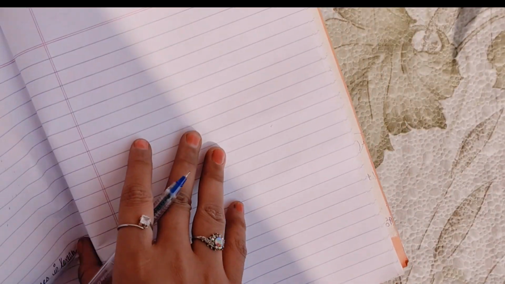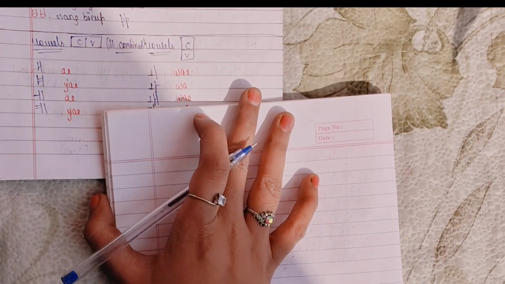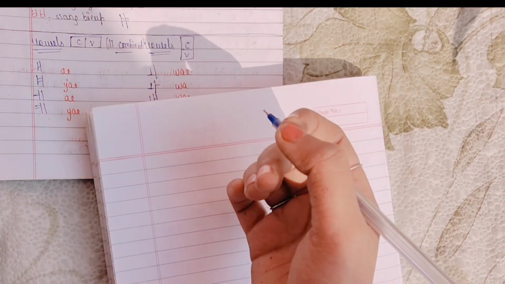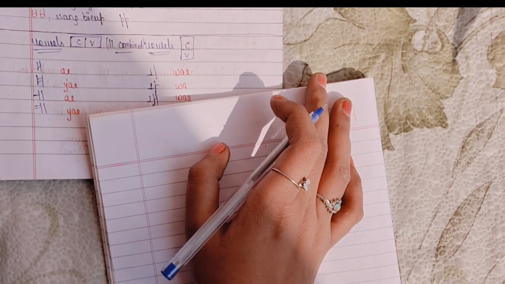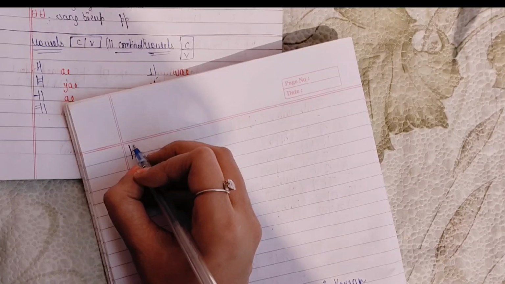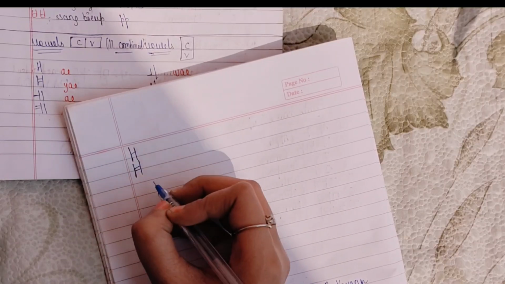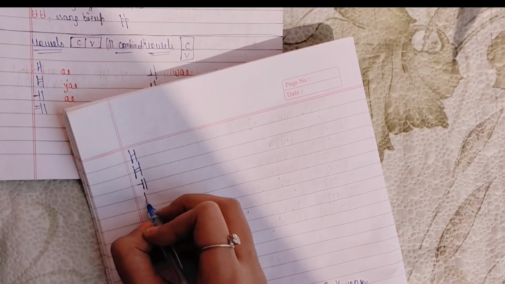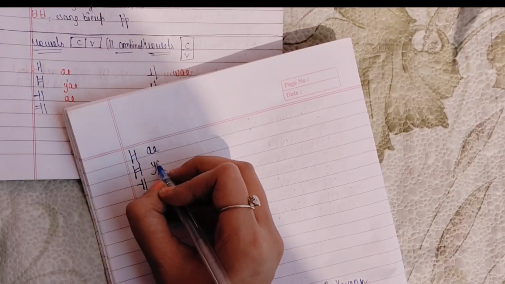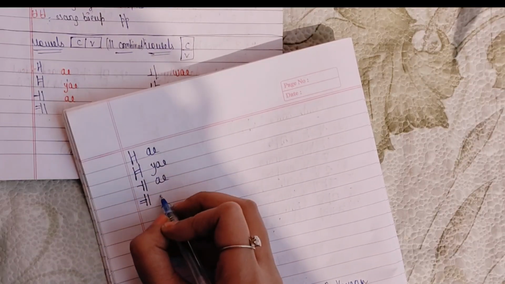Summarizing all of this in one place here. First, the double or combined vowels are of 11 types. The first ones are written at the side of the consonant. So we have four: the H, the double H, the opposite H, and the double opposite H. This one is A, this is double, and this is double.